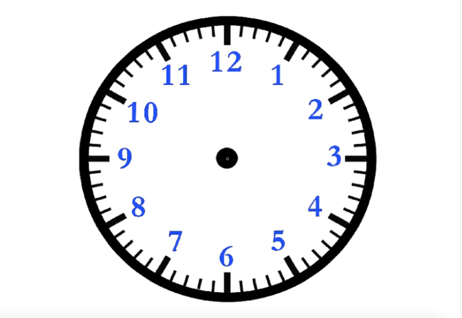So in this clock we can look at it as a circle and cut this circle into 6 equal parts, 4 equal parts, and so forth.